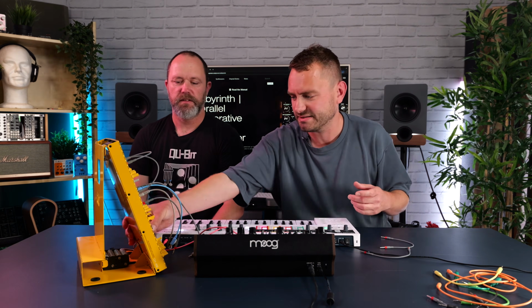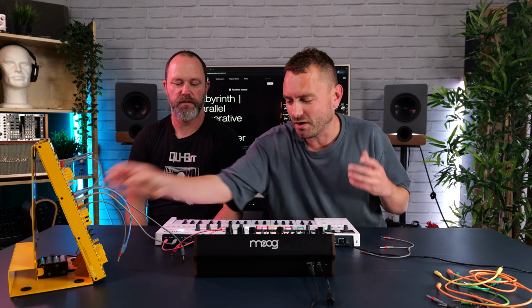Then you've got this little randomizing sequencer, which would be really fun to patch out to whatever you've got in your modular rig. So if I was going to choose one of these Moog semi-modulars to add to your Eurorack, this one's got the most. This is probably the most fun.